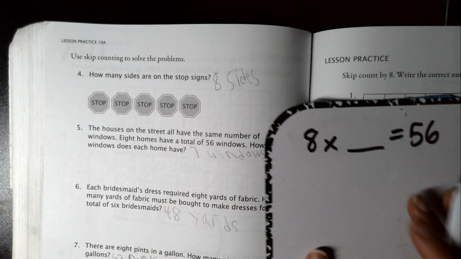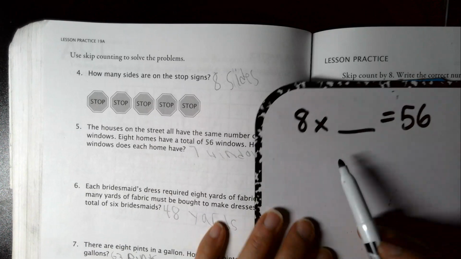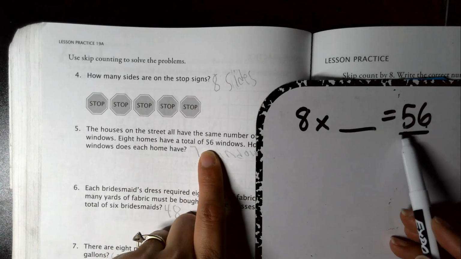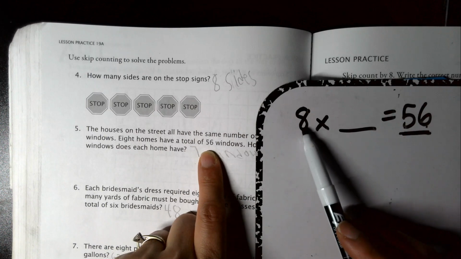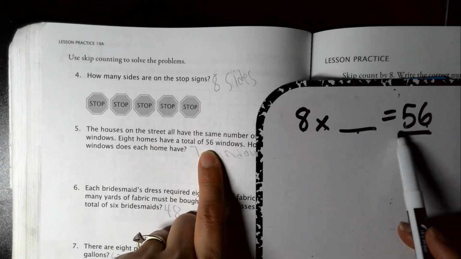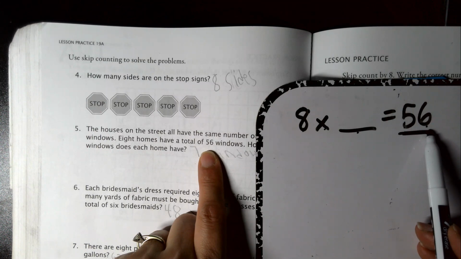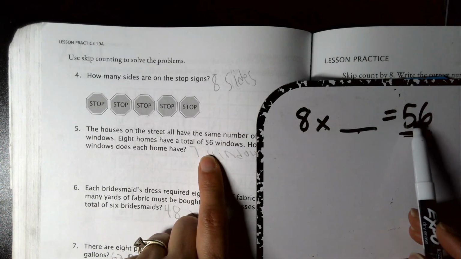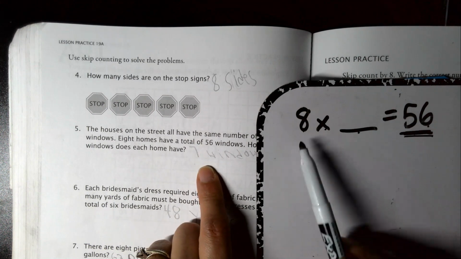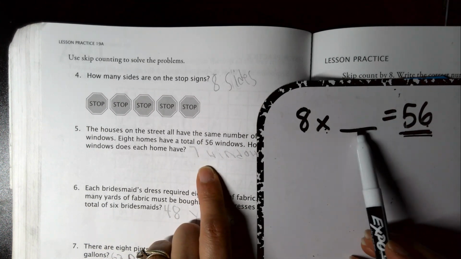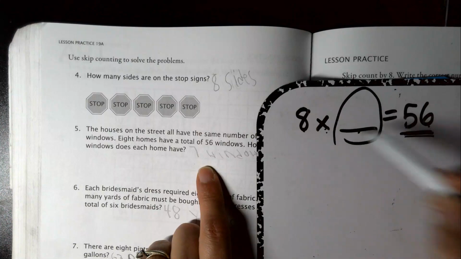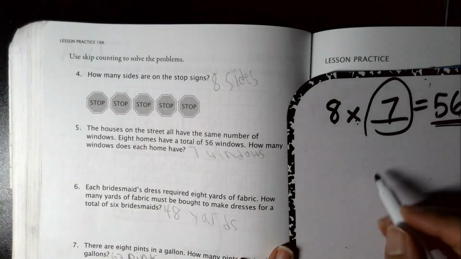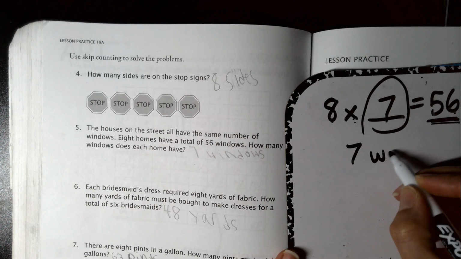This is how we set up this problem, because we know the total. They give us the total, so we know that's going to be the equals part, because anytime that we multiply, our ending number is always bigger, and when we add, it's the same thing. The ending number is bigger, so the big number is going to go here. We know that 8 times the number we're looking for, that is 7. So each home has 7 windows.